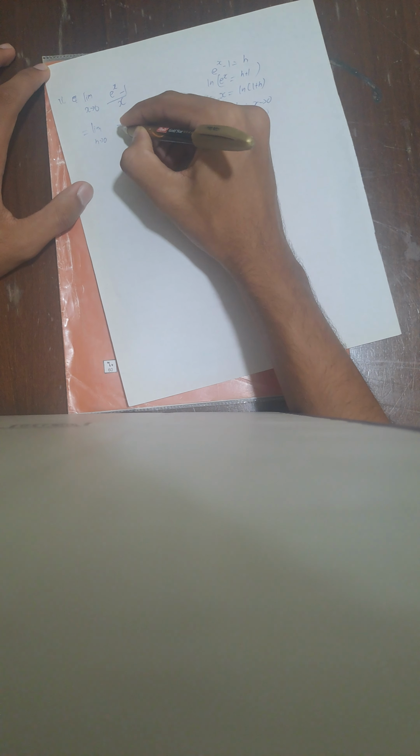So as x tends to 0, h tends to 0, right? Yep. So it will be limit as h tends to 0 of h over ln of 1 plus h.